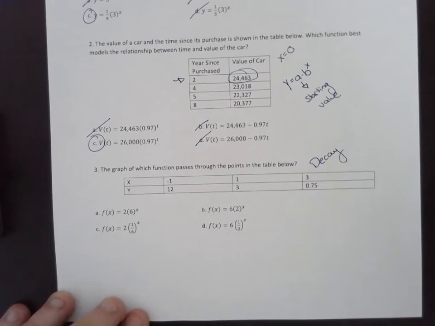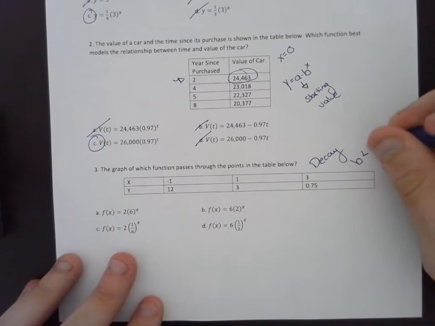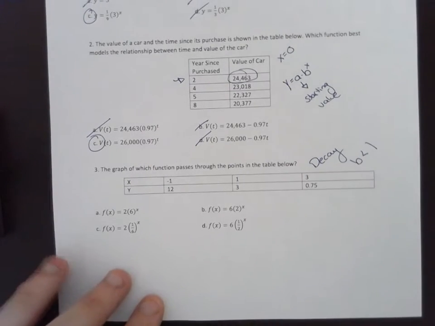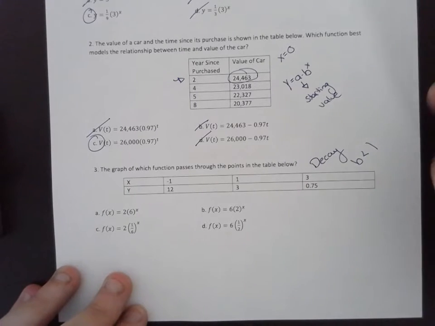If I have a decay, that means my b is less than 1. Because think about it, if my b is larger than 1, that means it's 1.5, 1.75, 2, 2.5. Regardless, you're growing. That means the numbers will be getting larger.